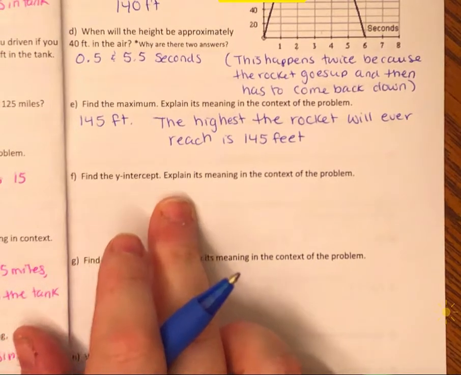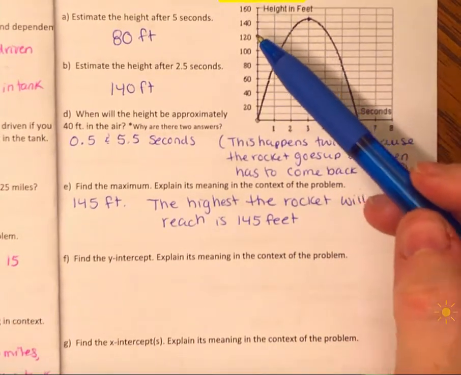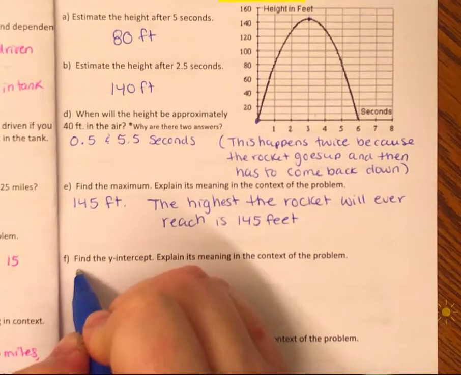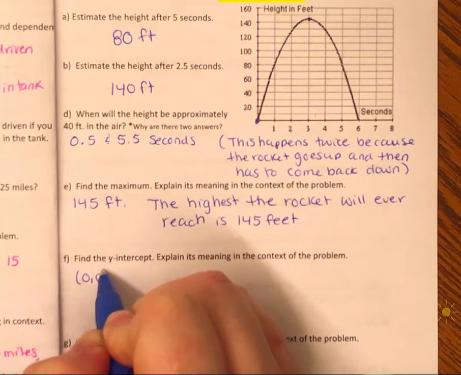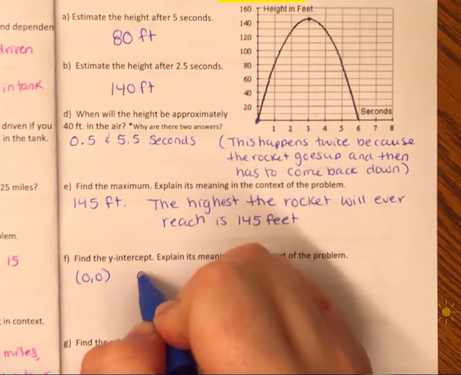Find the y-intercept and explain its meaning in the context of the problem. So again, the y-intercept is where it crosses the y-axis, which is down here. So the y-intercept is 0, 0, which is at 0 feet. So I'm going to put 0 feet.